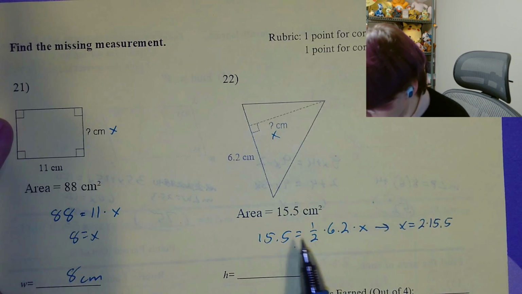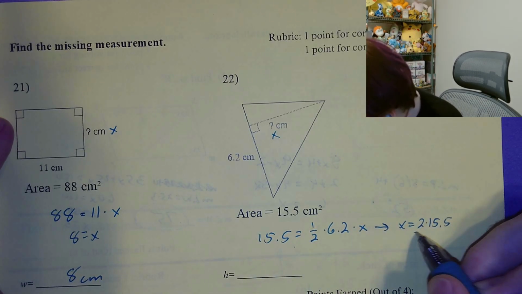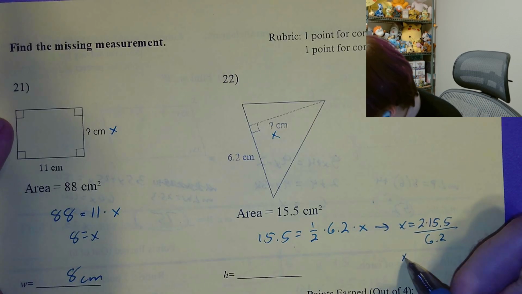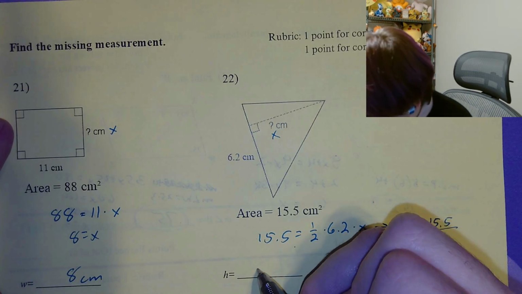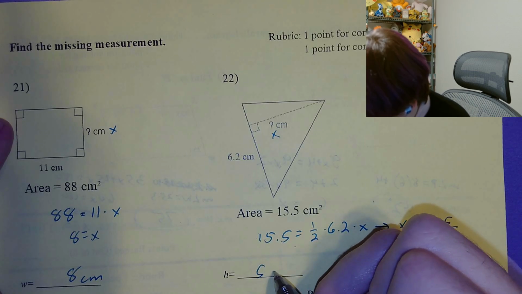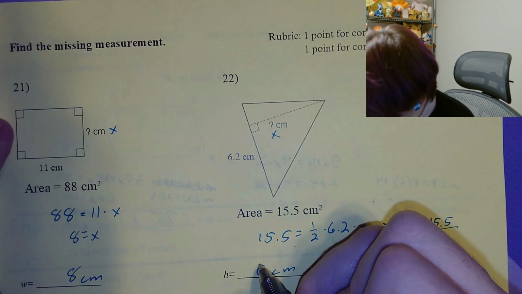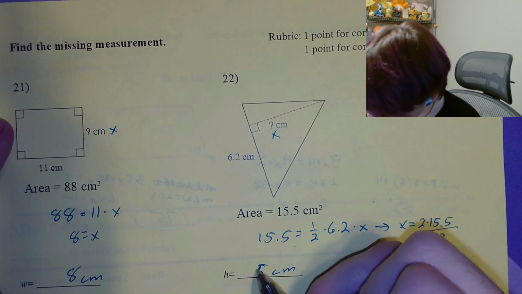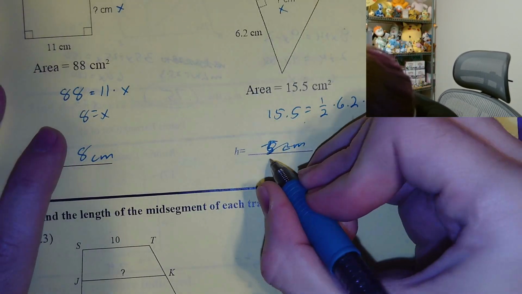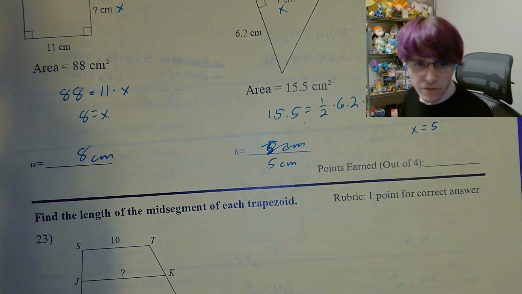So that 2 came to the top, and the 6.2 gets divided. Regardless, if you do it right, you get exactly 5 for your centimeters. Oh my gosh, I can't even read that. Read, Mr. Richards. All right, 5 centimeters.